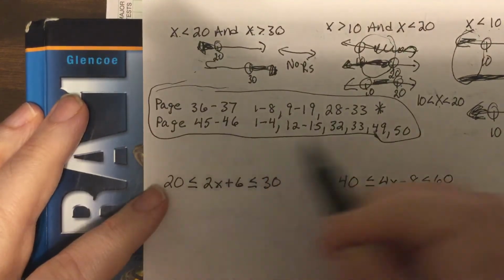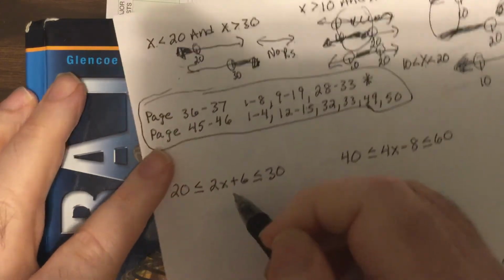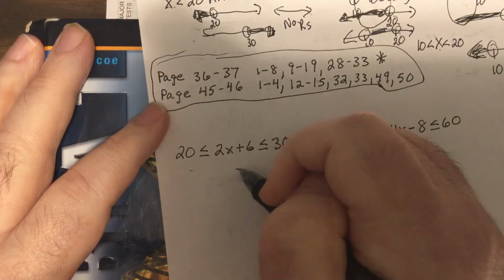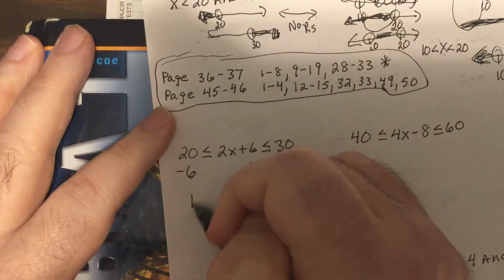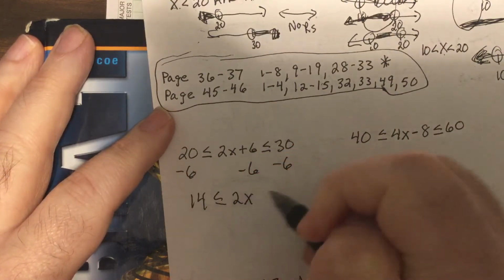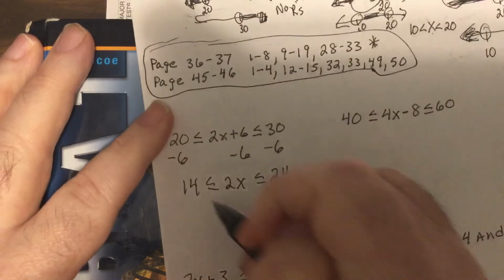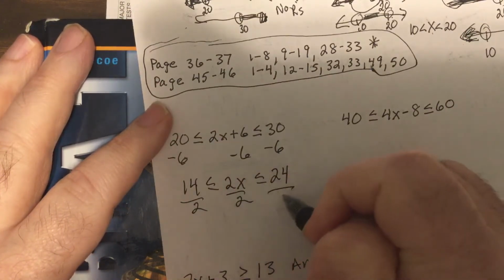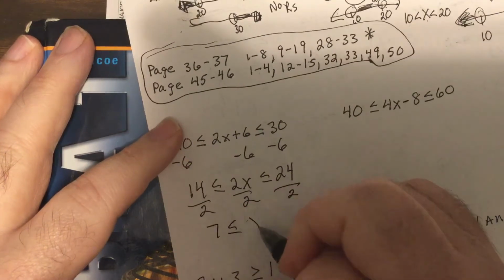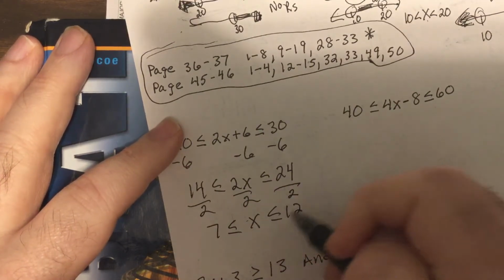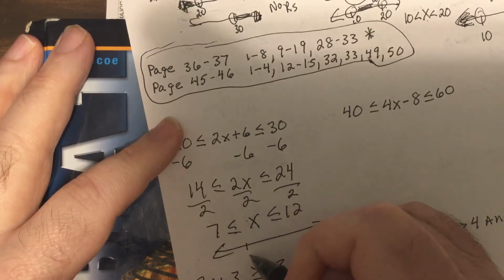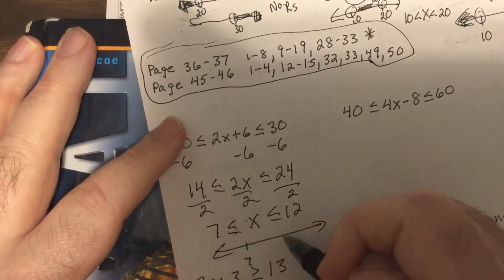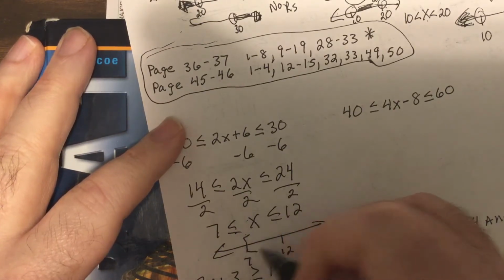So, again, homework. Now, "and" is the only one that can be written this way. So to solve it, I would subtract 6 from all three parts. 14 is less than or equal to 2x, which is less than or equal to 24. Then divide everything by 2. So 7 is less than or equal to x, which is less than or equal to 12. So I want everything between 7 and 12, including 7. Now, if you want to do it the fancy way, we would do brackets. Woohoo!